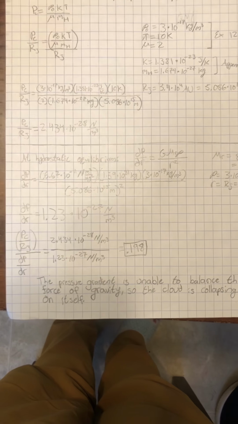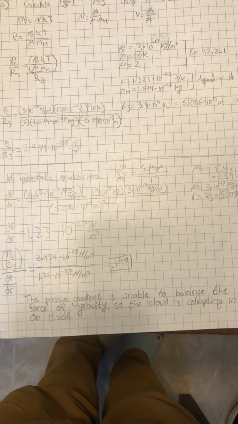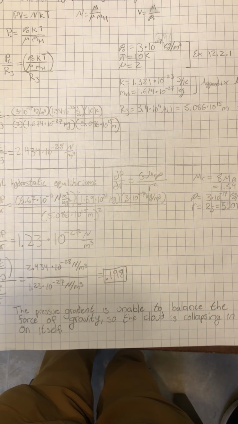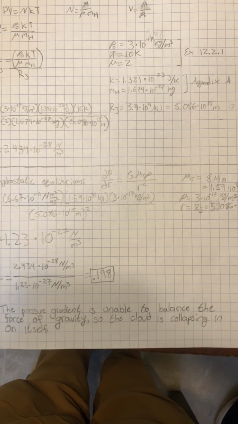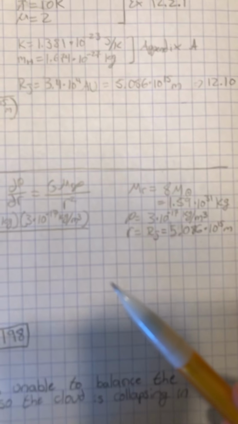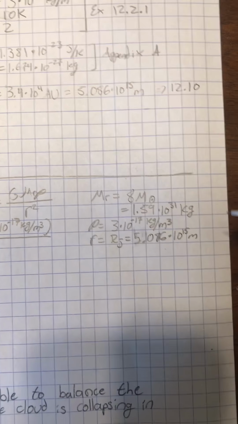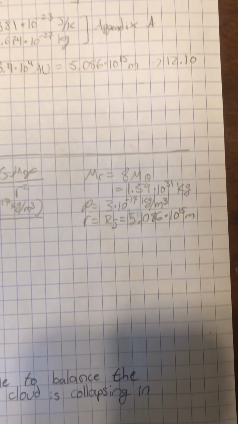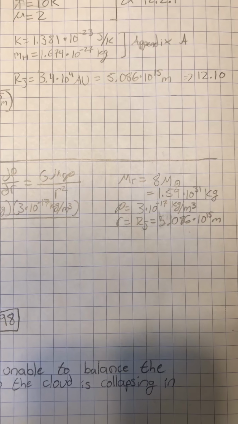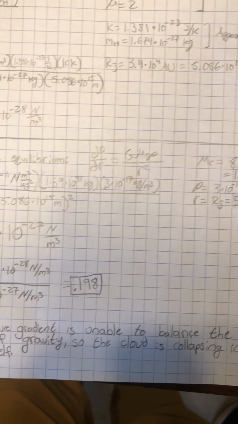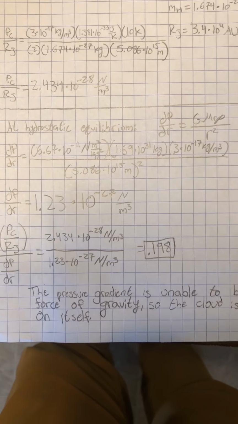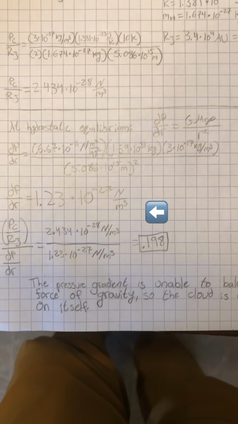We know from our understanding of hydrostatic equilibrium that the force of pressure must counteract the force of gravity in a hydrostatic star, and that concept is represented by this expression of the pressure gradient. Part B asks us to find the pressure gradient using this expression, where we have the gravitational constant, the mass given in example 12.2.1, which is 8 solar masses, or 1.59 times 10 to the 31 kilograms. Density is the same, and radius is just our Jeans length. We insert all that into our pressure gradient equation, and we find that the pressure gradient equals 1.23 times 10 to the negative 27th newtons per cubic meter.